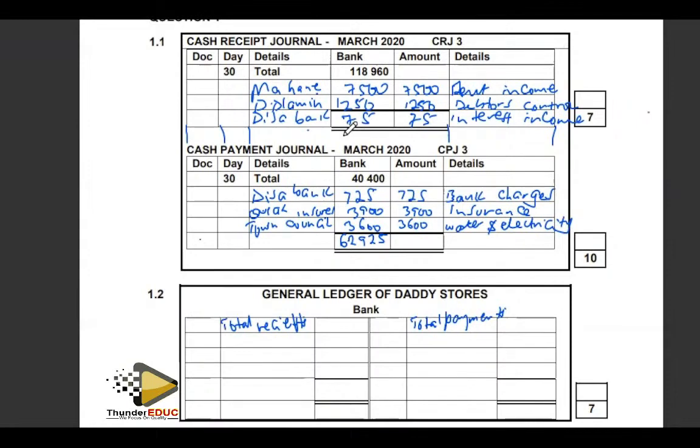So the total here, let me write the total with a different amount, is 127,785, okay? So please, I remind you that they took wrong totals from the cash journals. So let's go with their wrong totals, and then so that our answer can make sense.